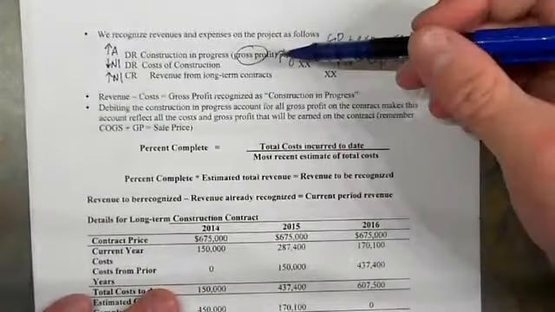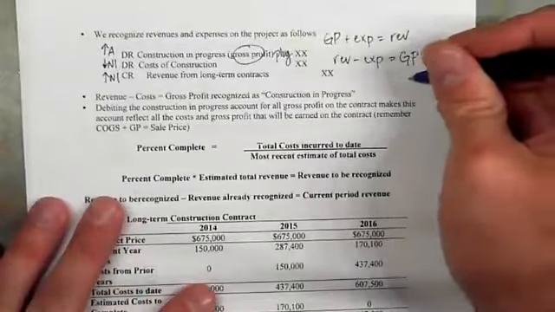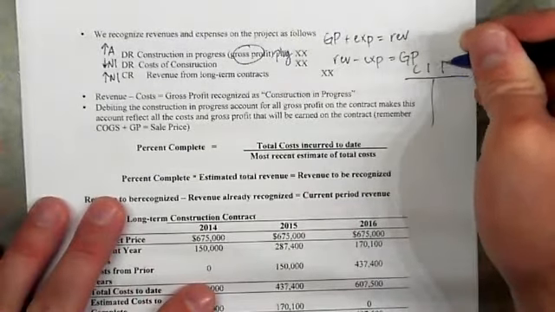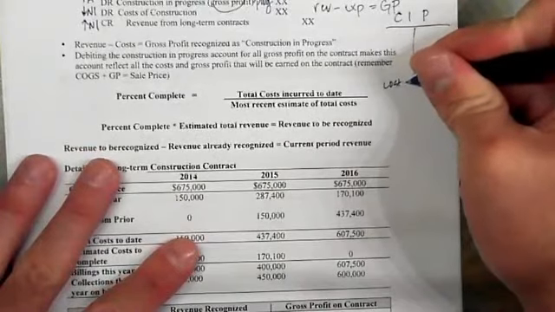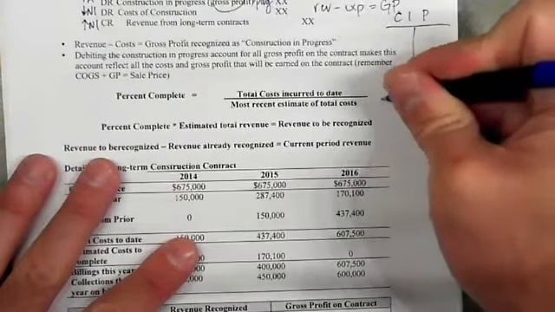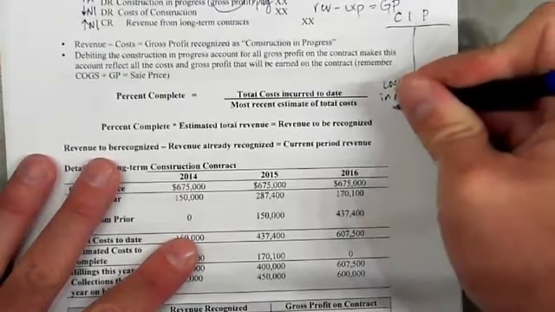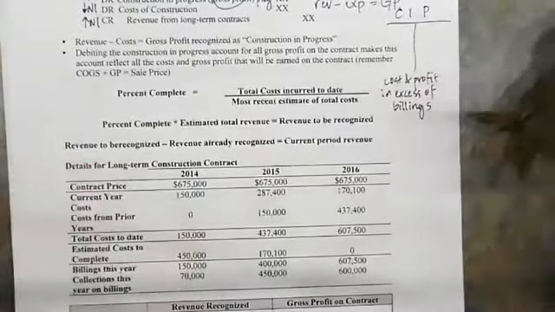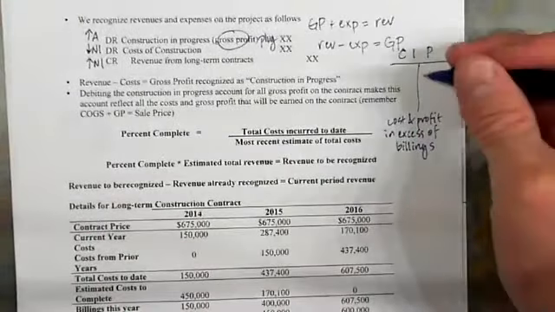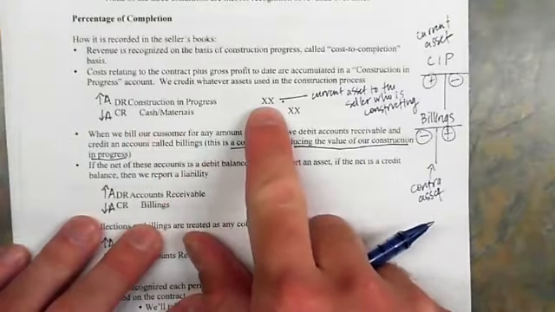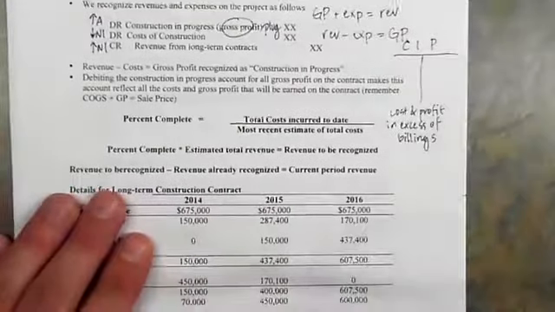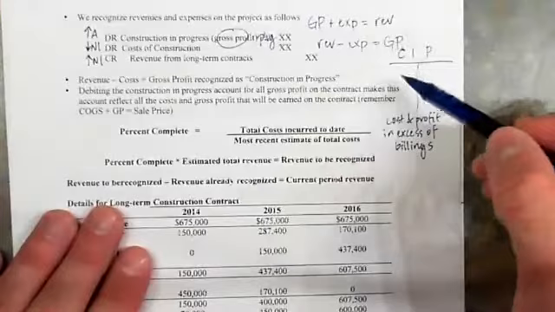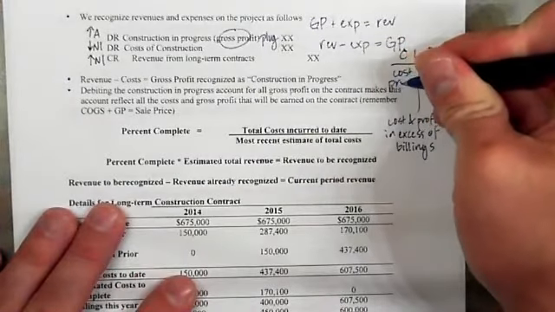And it goes into the construction in progress account, which is important too. And that is why sometimes you'll see it labeled on some balance sheets, not construction in progress, but it will be called cost and profit in excess of billings. It's just an extremely literal labeling, right? Because all our costs, if you recall, all our costs, our cash and our materials go into this account as a debit. So it tracks all our costs over time. And all of our profits, now our gross profits, go into this account as well. So it's our cost and our profits.